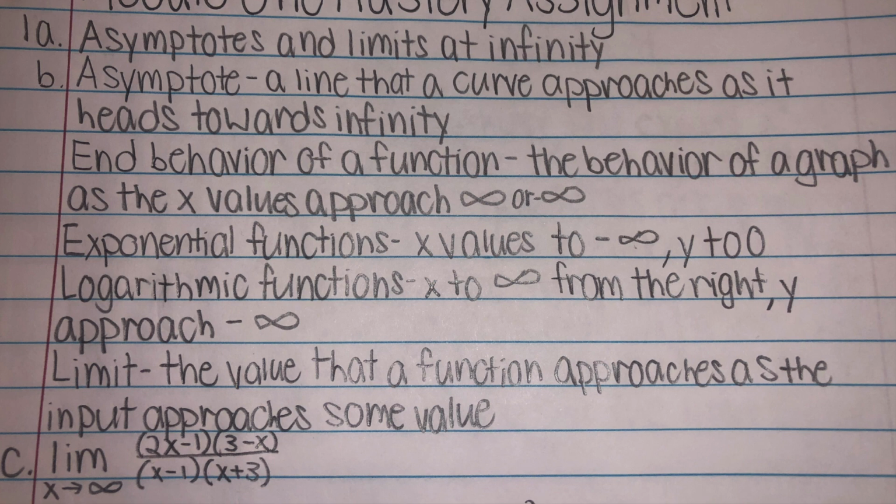Next, I described the end behavior of exponential functions, which is where x values go to negative infinity while y goes to 0. Then we did logarithmic functions. X goes to infinity from the right while y approaches negative infinity. Lastly, I defined limit, the value that a function approaches as the input approaches some value.